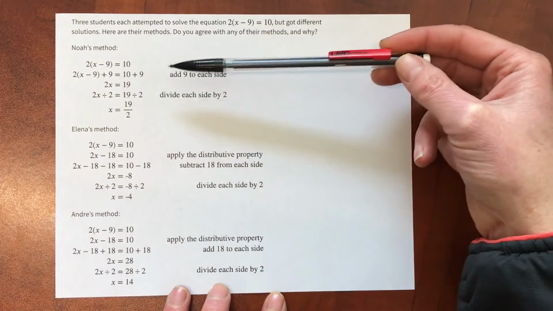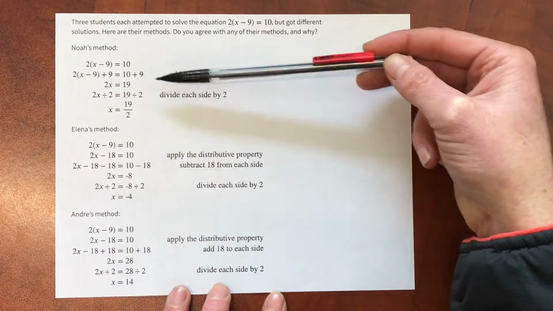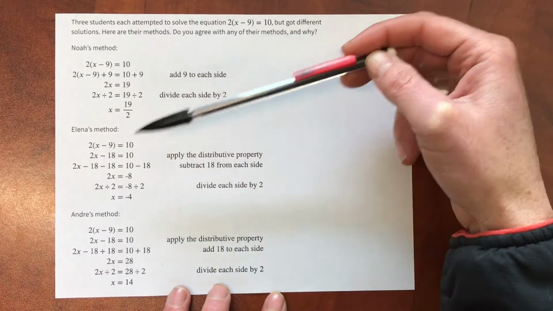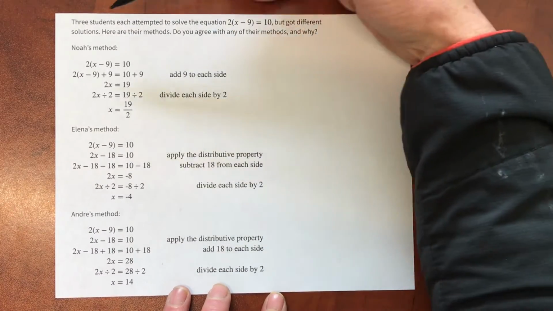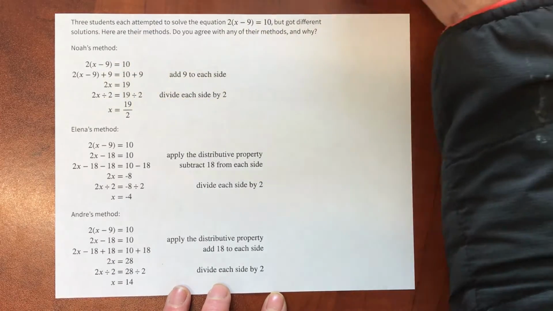A good analysis is to look step by step at what each individual student did. This is why I always push you to show your work, so that I can assess where you ran into a problem. For example, here, I'll give you a hint: Noah is incorrect in the way he solved this.